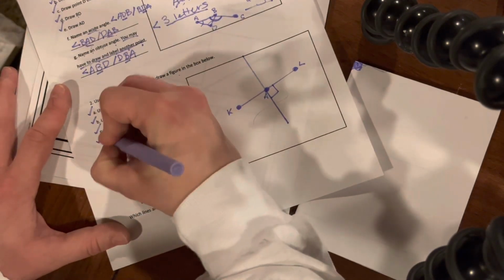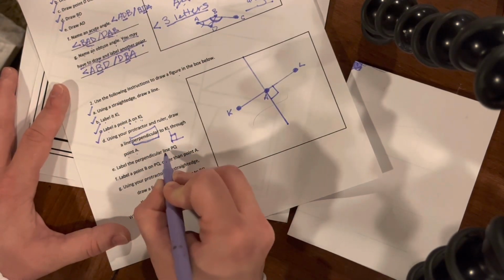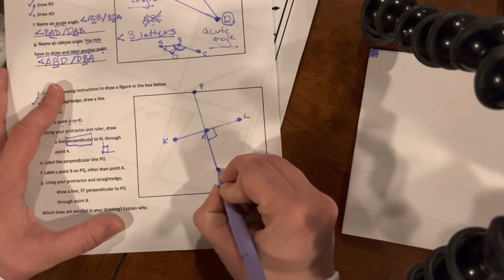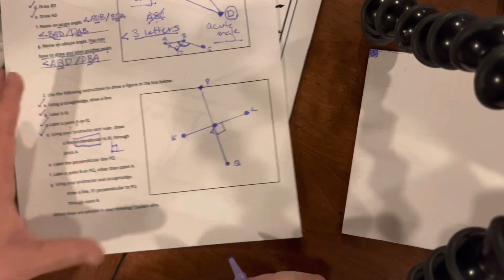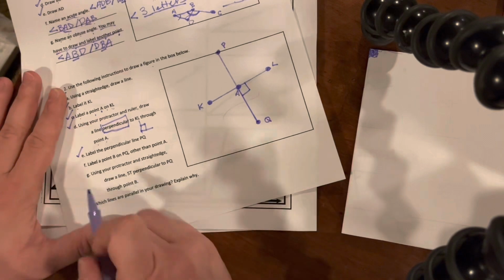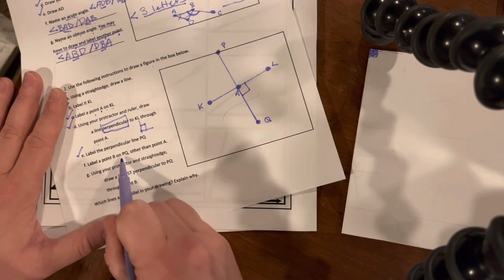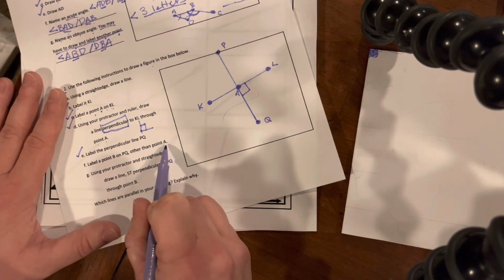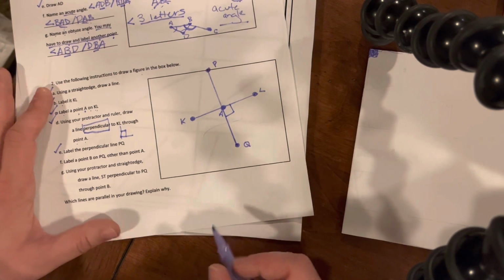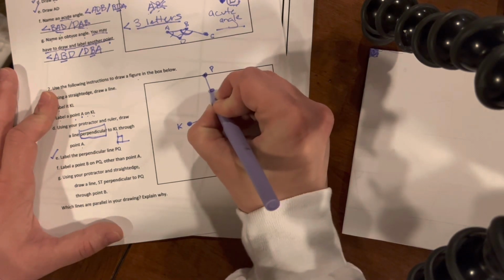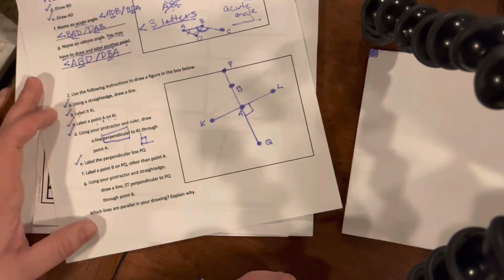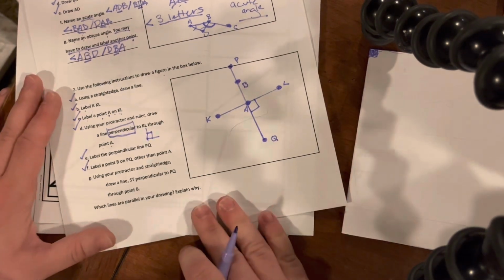All right, so we did that one. Label the perpendicular line PQ. So I'm going to take this, name it P. I'm going to take this, name it Q, and that is our line PQ. Check that off. All right, next, label a point B on PQ other than point A. So point A is already on our line PQ. Now we have to draw a point B. I'm going to go ahead and draw it right here, but you can draw it anywhere on the line as long as it's not where point A is. So I'm going to label point B. Check.